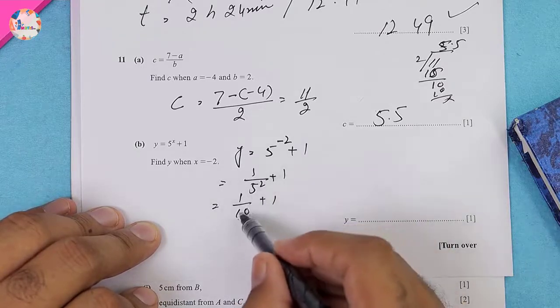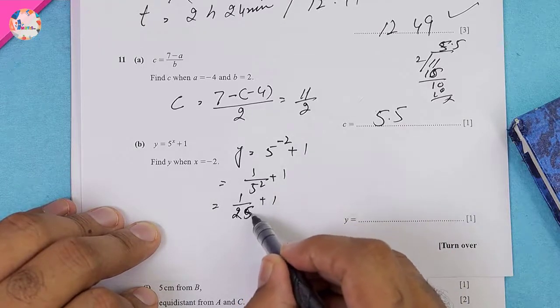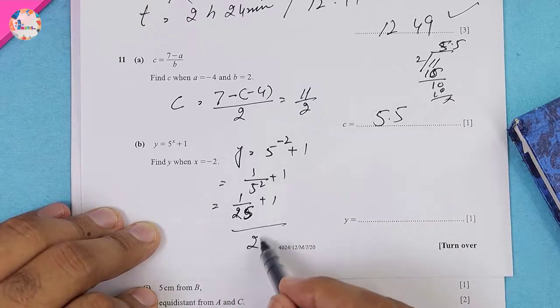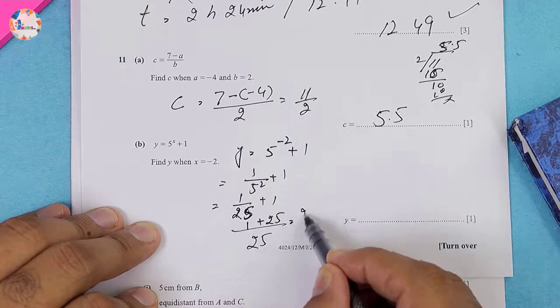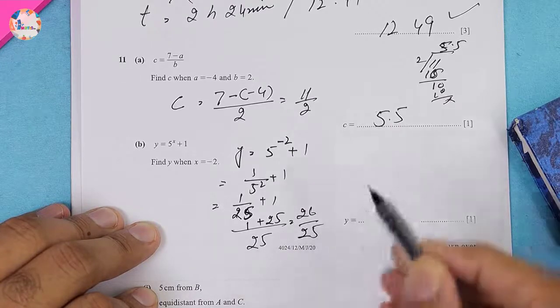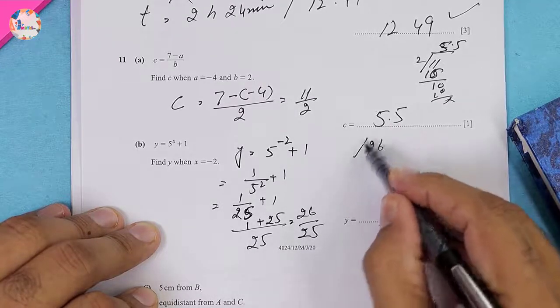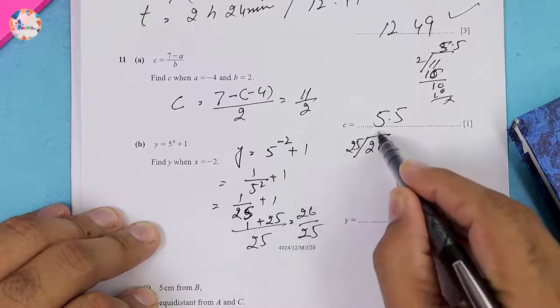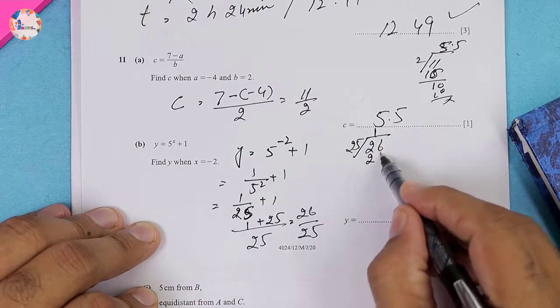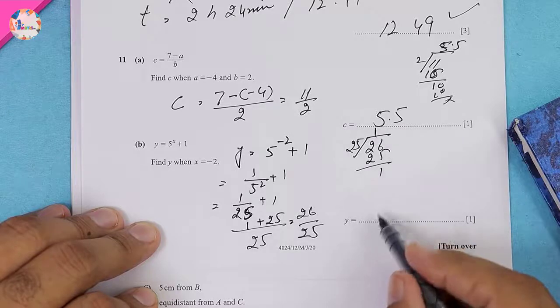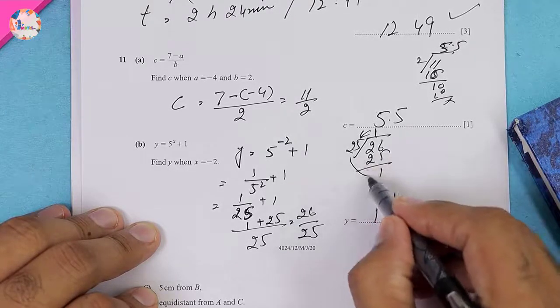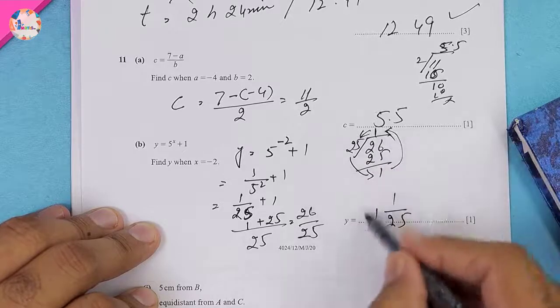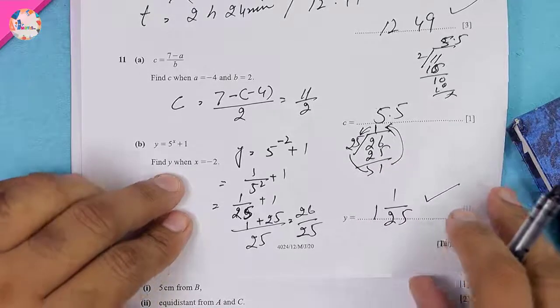Sorry, this will be 25, not 10. We can take the LCM, which will be 25, so this will be 1 plus 25, which is equal to 26 over 25. Now we can divide 26 by 25, and we will get 1 and 1 over 25, so 1 whole 1 over 25. By rotating this anticlockwise, we will get this number, 1 whole 1 over 25. Hopefully you got this.